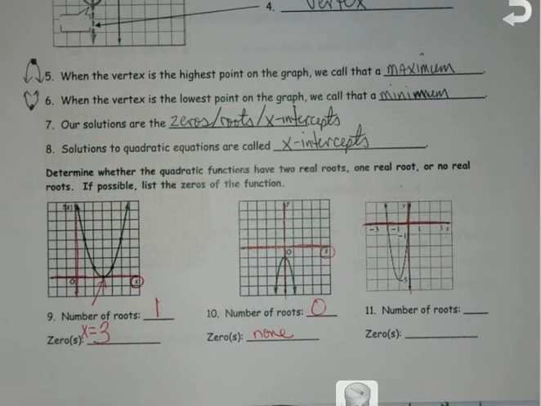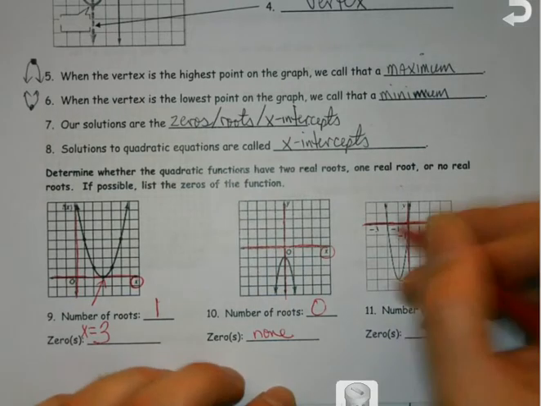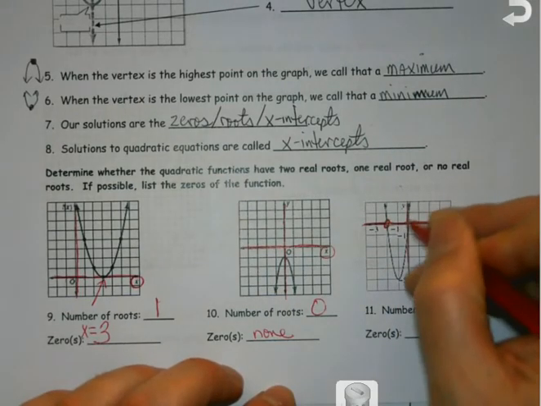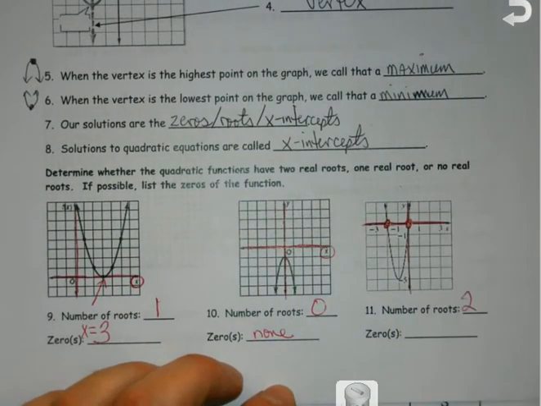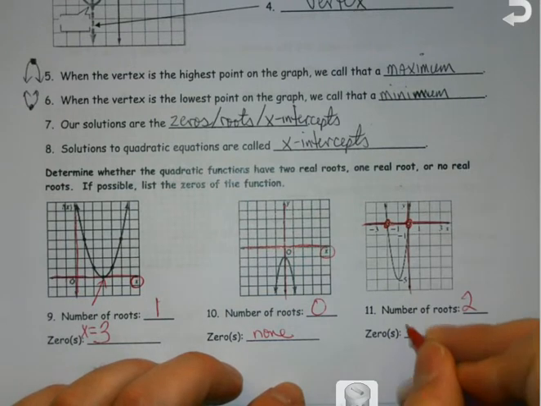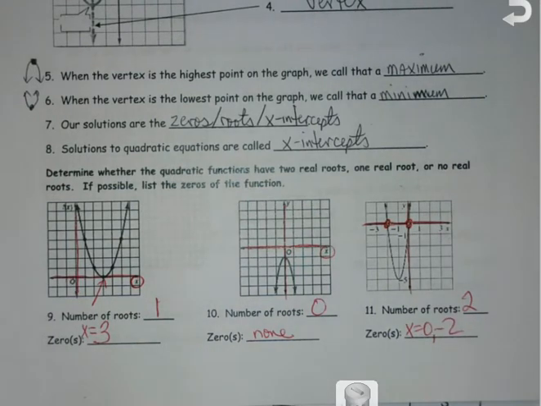What about 11? 2. There's one here, and there's one here. So what would my two zeros be? 0 and negative 2. Excellent. And that's where our main focus is going to be today, on either looking at the graph and being able to figure that out, or graphing it and then being able to figure out what the solutions are going to be.